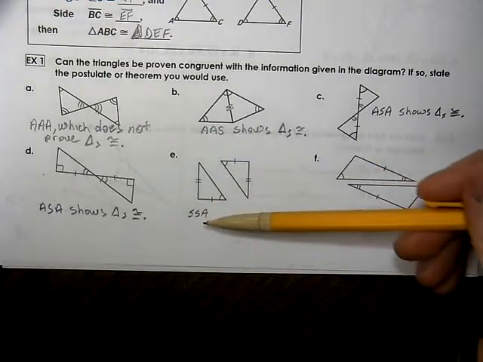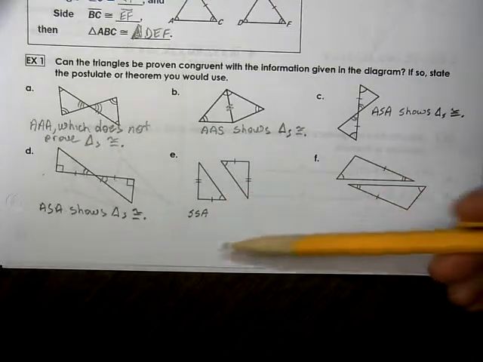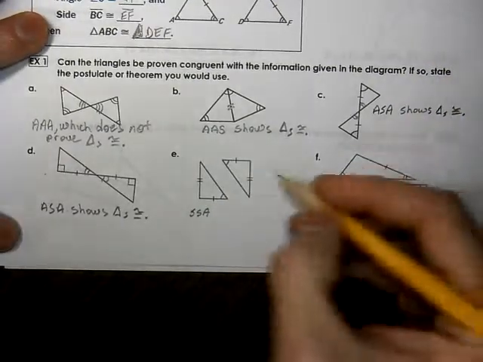Sometimes people can remember that SSA does not work, mainly because a good way to remember, perhaps, is what it might spell going the other way. It just helps you remember, compared to all the other options, this is the option that does not work. Angle, side, side, ASS, does not work in terms of showing triangles congruent all the time.